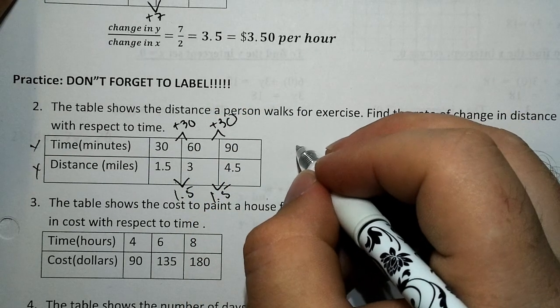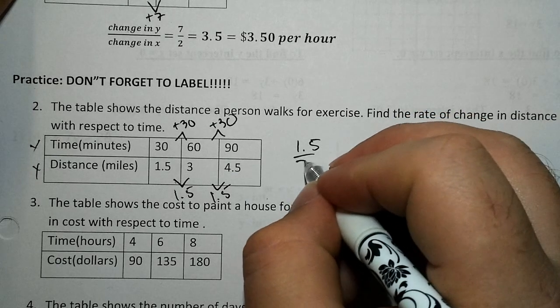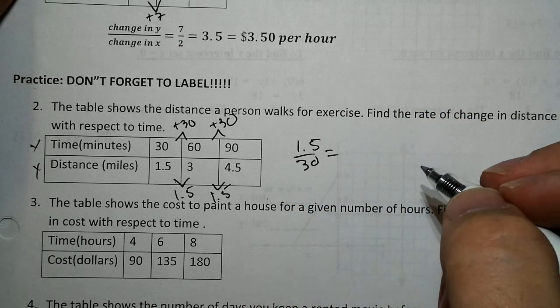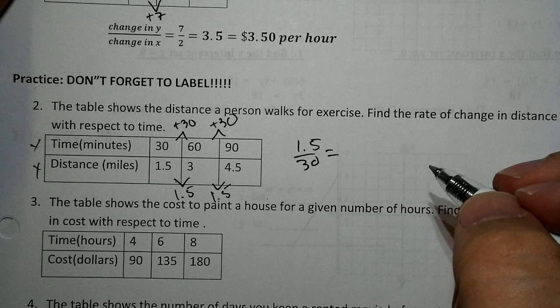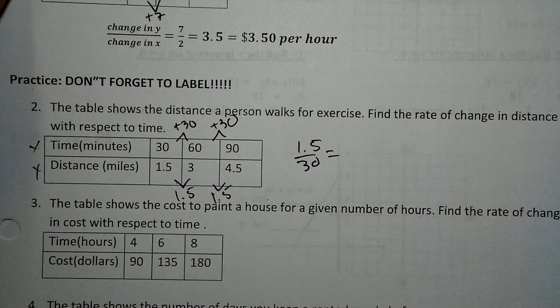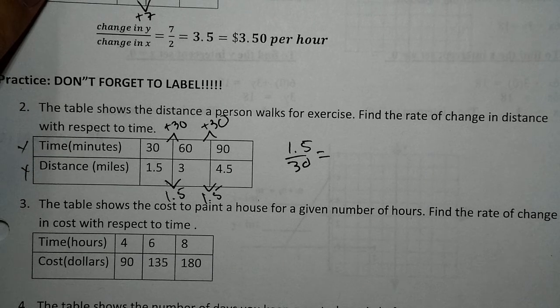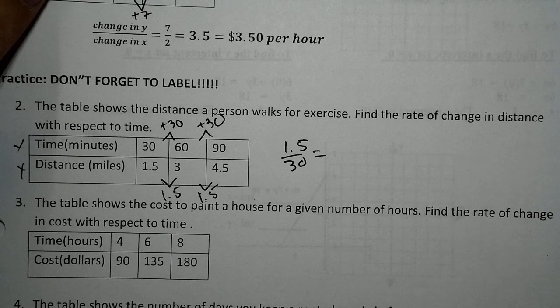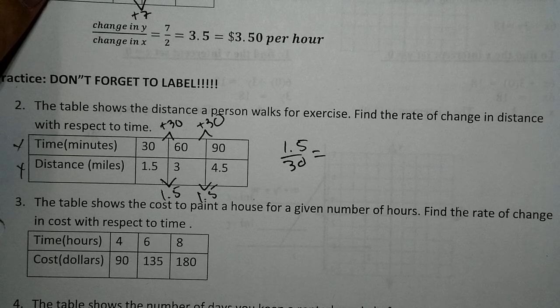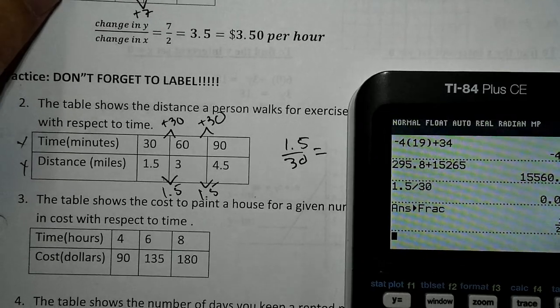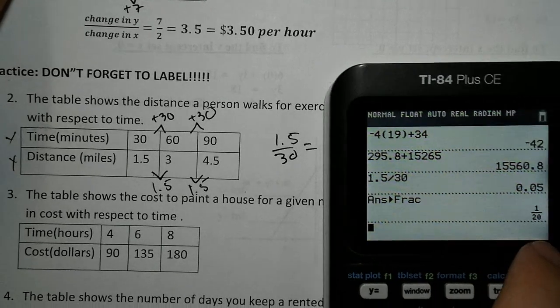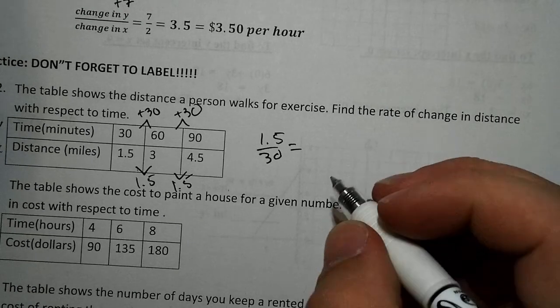So we've got 1.5 over 30 for both of them. And that does reduce because we do not want a decimal inside of a fraction. I got 1.5 divided by 30. I changed it to a fraction, so I got 1 over 20.